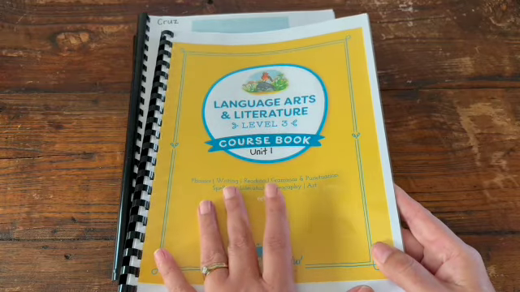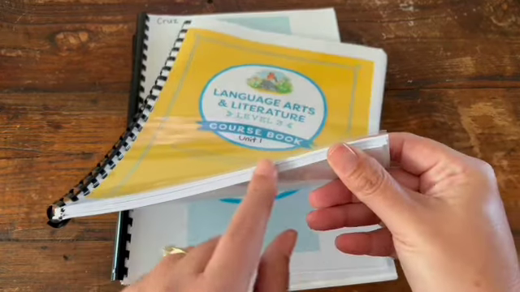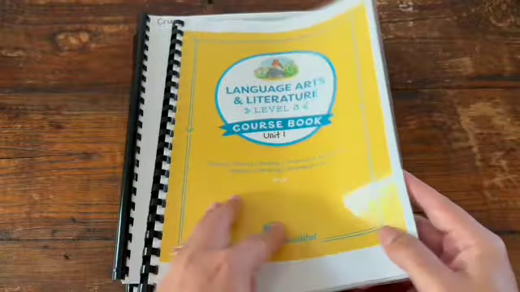I think there's about 4 or 5 units, but they're quite thick, so I've just printed out unit 1 and bound that. And this is great. This is the book that he writes in. It has all of his lessons. It's open and go. It is excellent. So that's his course book.